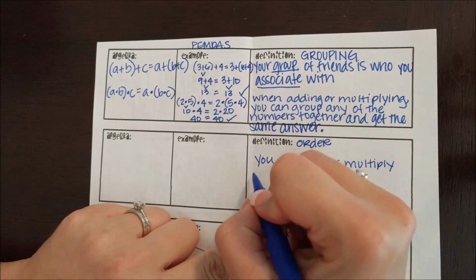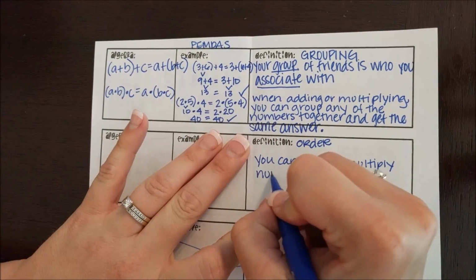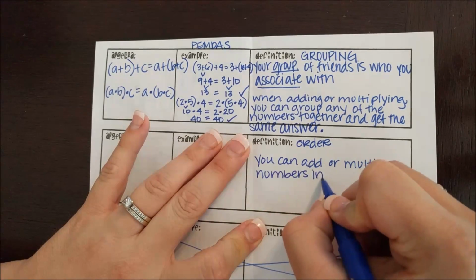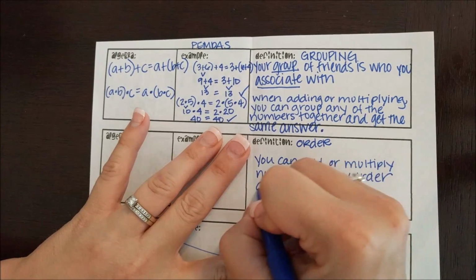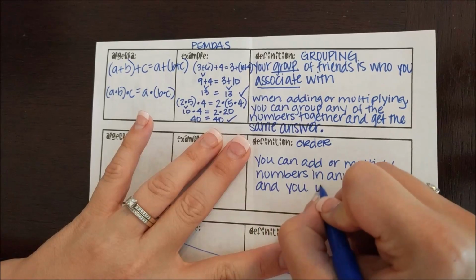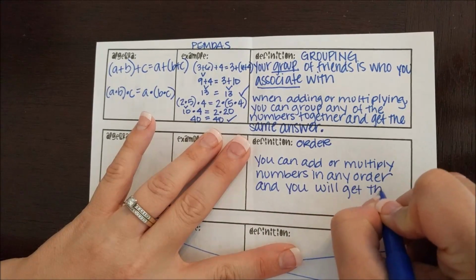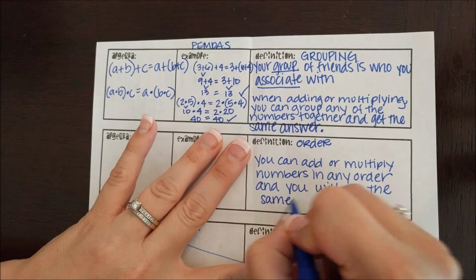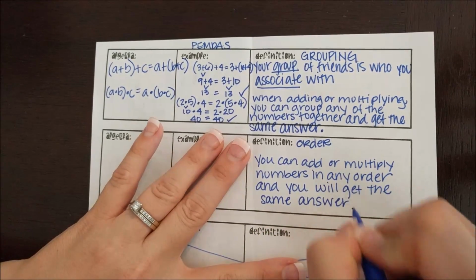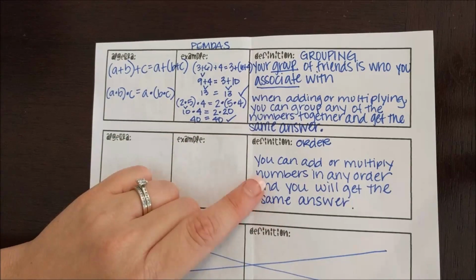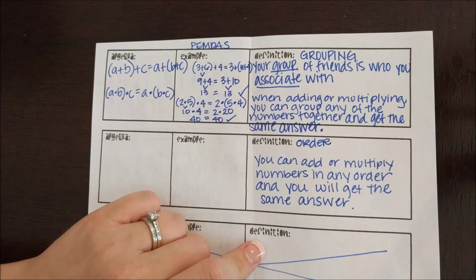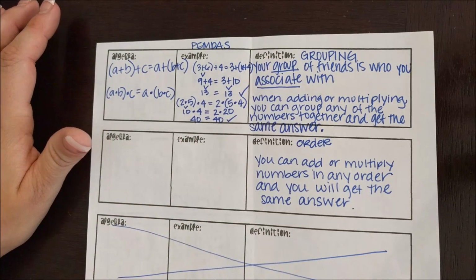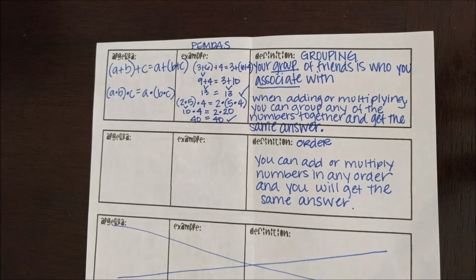You can add or multiply numbers in any order, and you will get the same answer. I'll give you a second to write that down. You can add or multiply numbers in any order, and you will get the same answer. Okay? So the commutative property deals with the order, okay? It deals with the order.